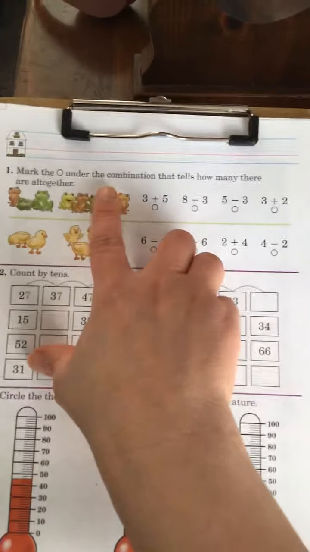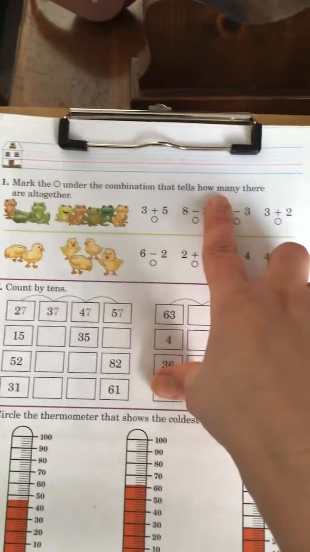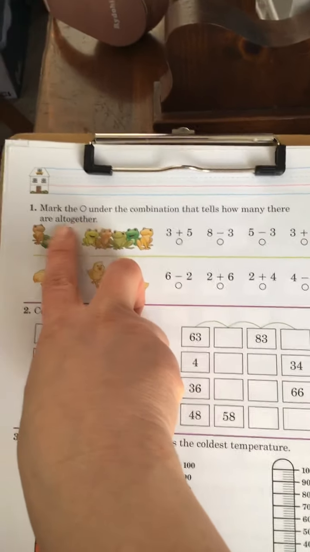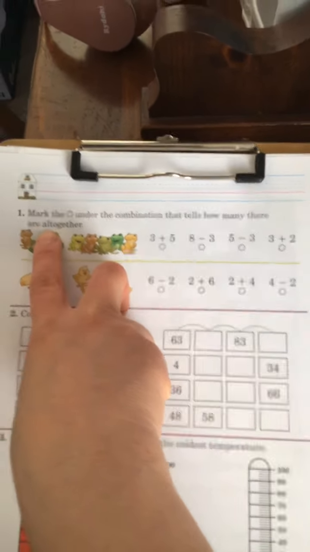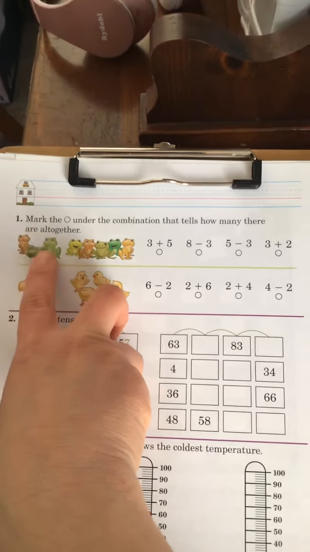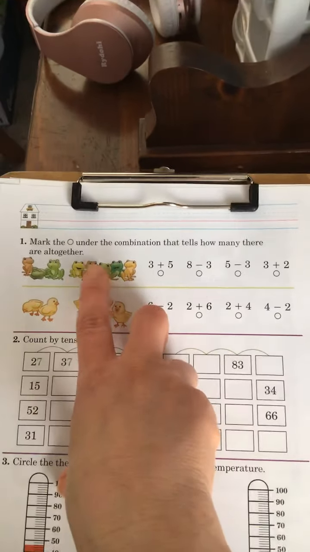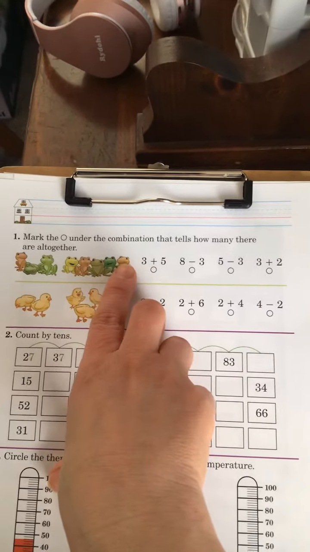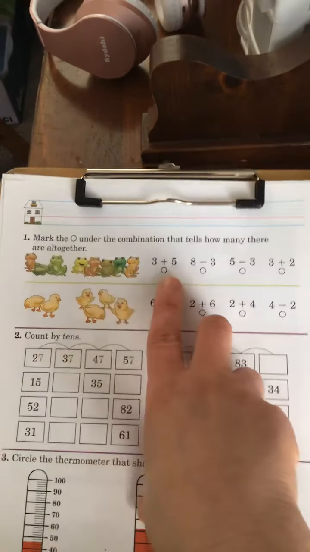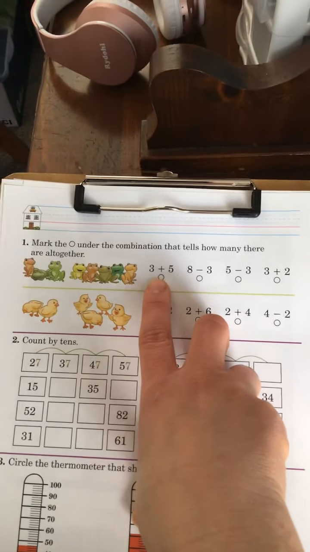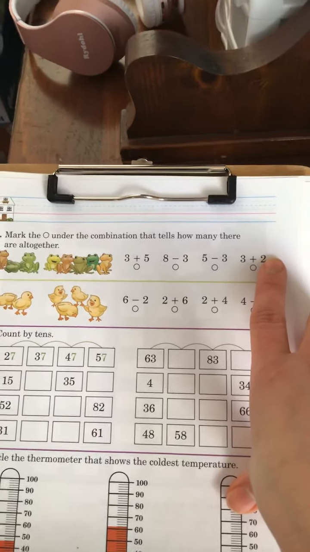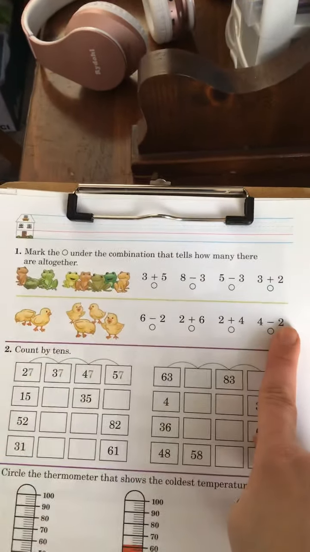Mark the combination that tells how many there are altogether. So altogether is a what kind of word? Addition or subtraction? Addition. How many frogs are right here in this group? 3. How many are in this group? 1, 2, 3, 4, 5. So we need a sentence that will show them being added together. Oh, here it is, right away. Because these are subtracting and these do not have enough in the second group. You'll do this one yourself.